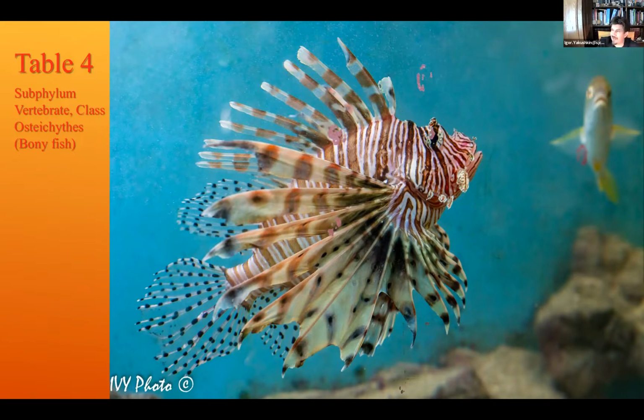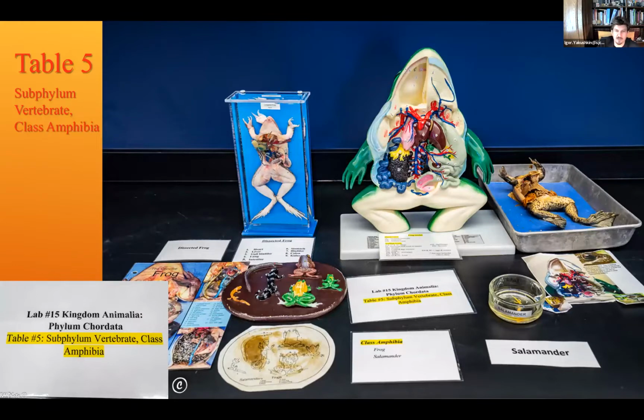Now, next class, amphibians. So we start talking about the terrestrial creatures, so somewhat terrestrial creatures. Order Anura. Anura means tailless. Apoda, legless. And then we finally have the Urodela, which would be the tailed ones. So you should be able to identify the creatures on the display, and we have it right here.